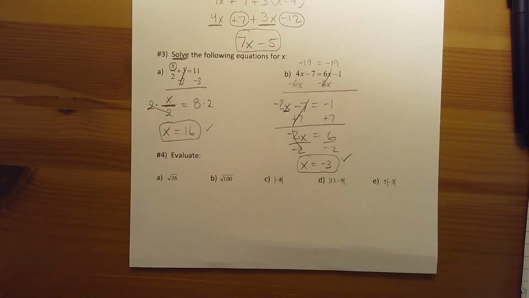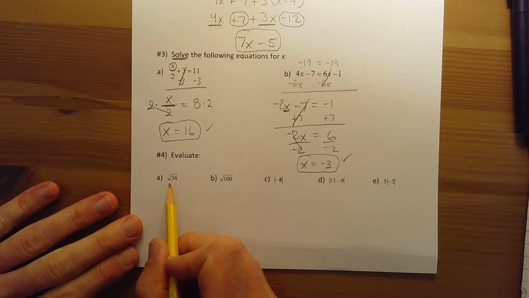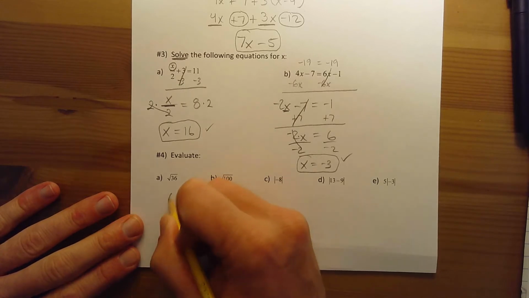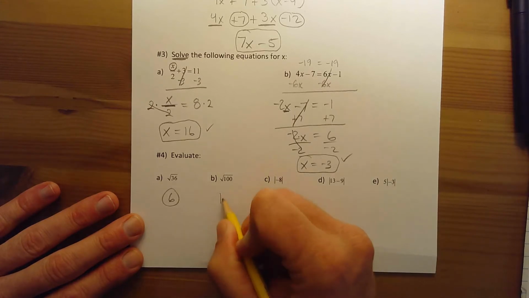Okay, a couple new topics that we went over this semester. We're evaluating new symbols that we learned. This was all learned when we did the remote learning. So the square root of 36, remember that is asking what number times itself gives us 36. That would just be 6. Square root of 100 is what number times itself gives us 100. That would be 10.